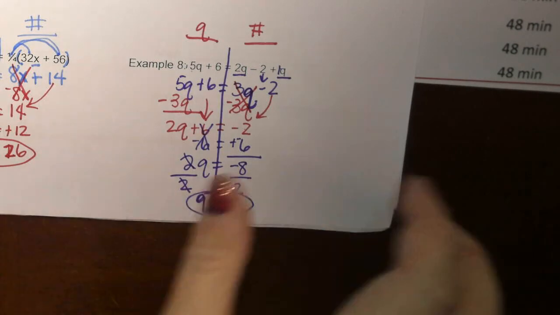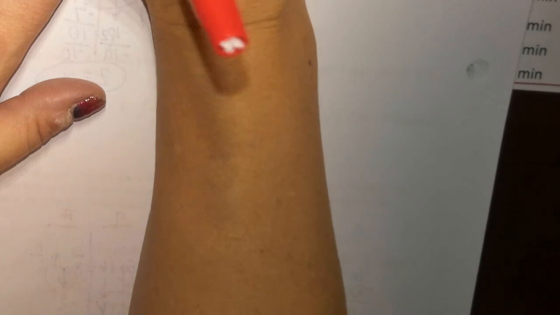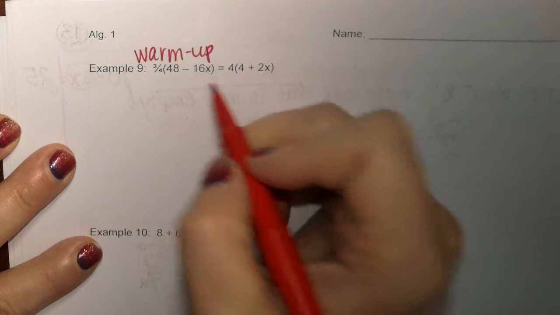Alright, so now let's look at the back. On the back, we're going to do this problem right here for a warm-up. If you want to kind of look ahead, it's just like the one we just did with a fraction on the front. We're also going to do this one for a warm-up in class tomorrow.